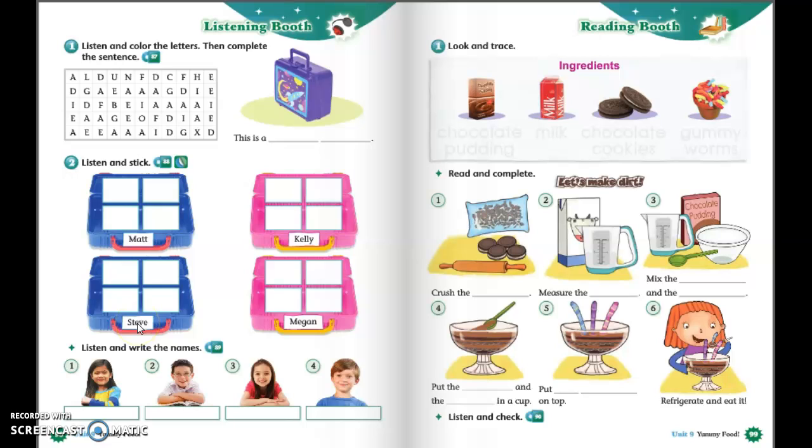Let's see what does Steve have. Steve has a sandwich, an apple, 2 cookies, and juice. Megan has a sandwich, an orange, cake, and juice. Okay, let's go to the activity.